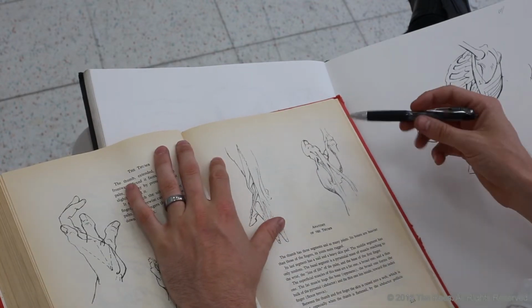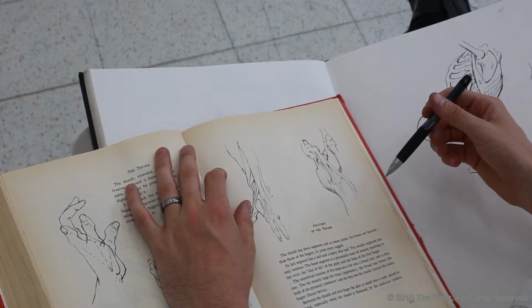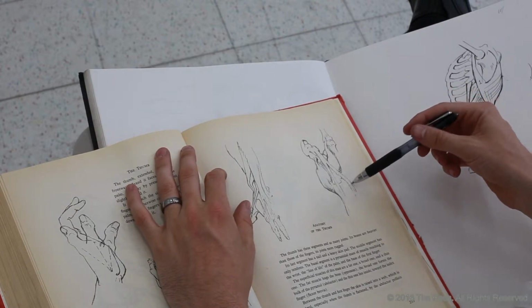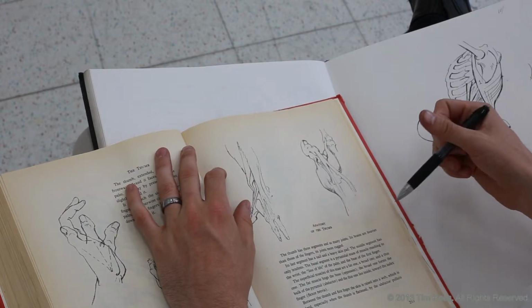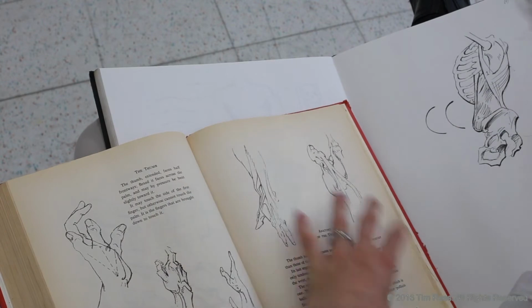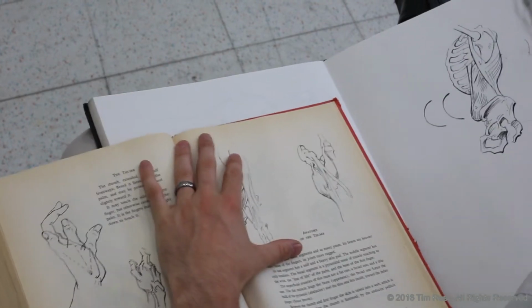So this is a drawing that's describing the extensors of the thumb here, just extensor pollicis longus and extensor pollicis brevis there. So we'll start on this one here.